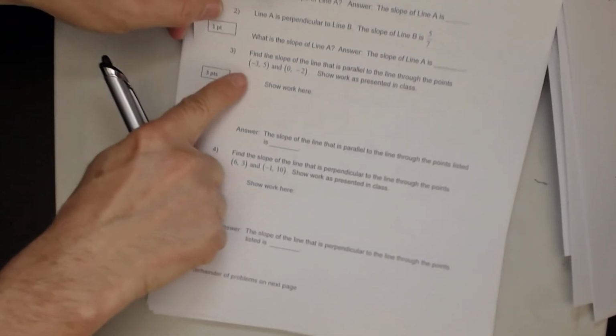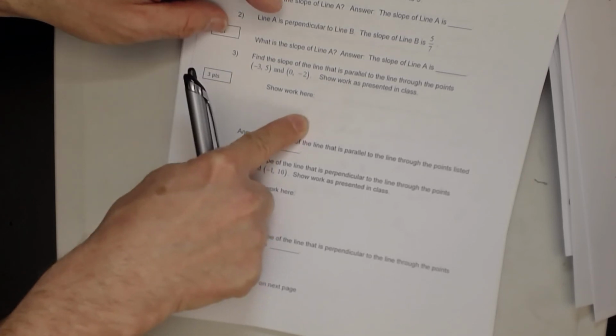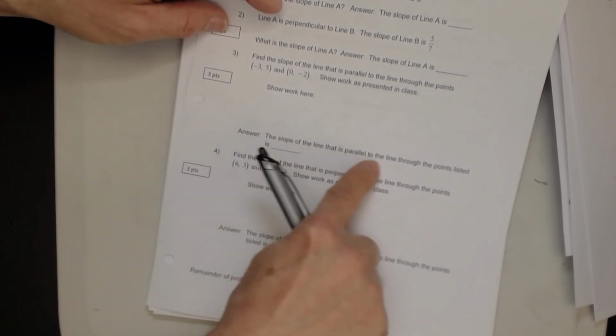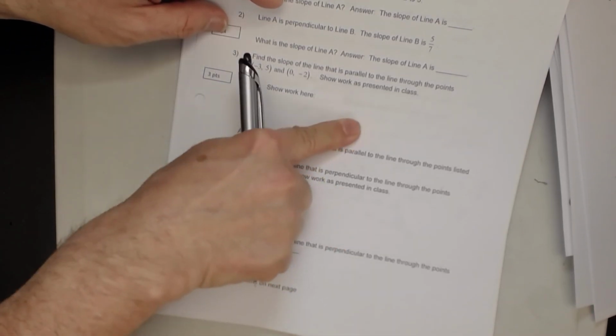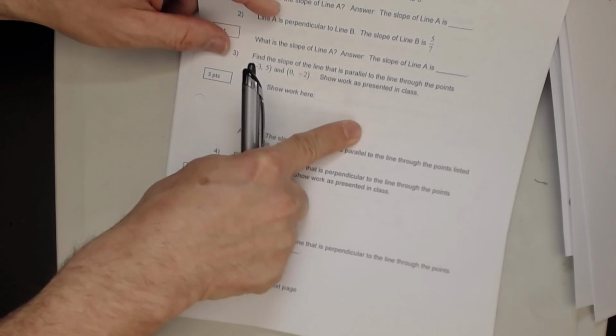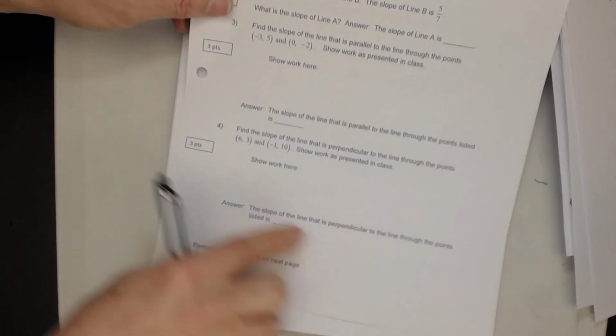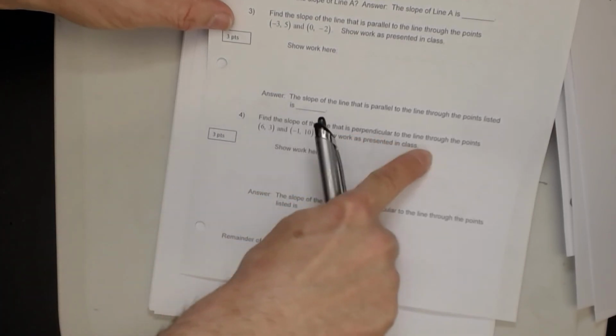So we go back to that worksheet, just to make sure you understand what you have to do. You go back to this worksheet. You now know how to do number 3, right? See where it says show work here? That's where you use the slope formula. And then it says the slope of the line that's parallel to the line through the points listed is whatever your slope is here. Whether it's parallel, you use the same slope. If it's perpendicular, use what? Negative reciprocal. All right? And then here, find the slope of the line that's perpendicular.